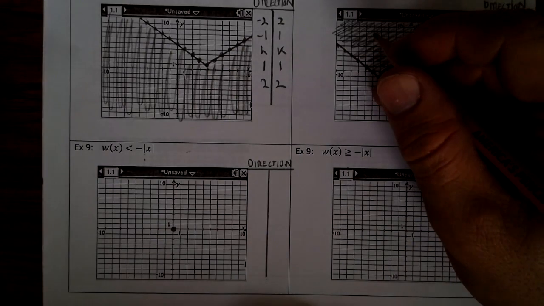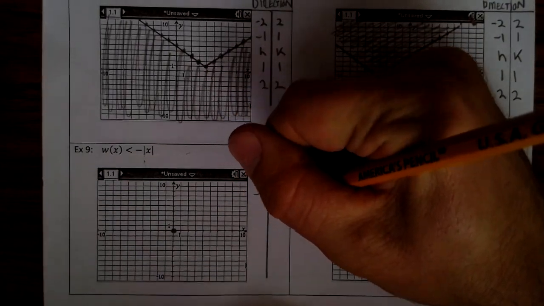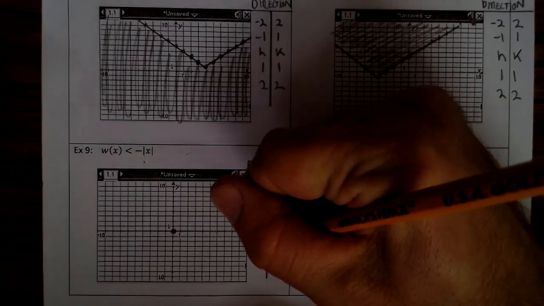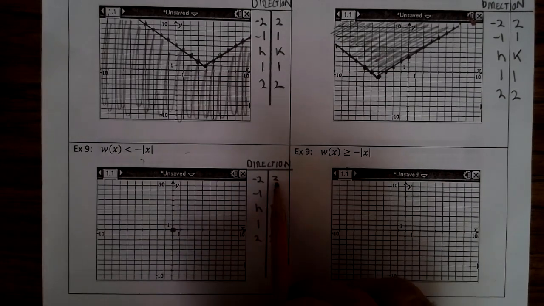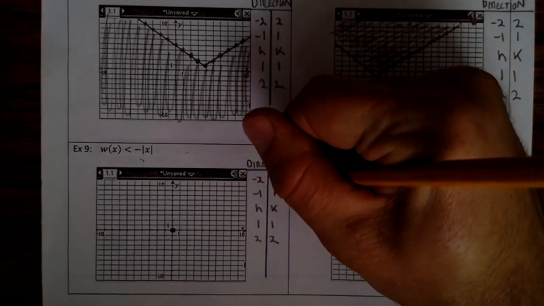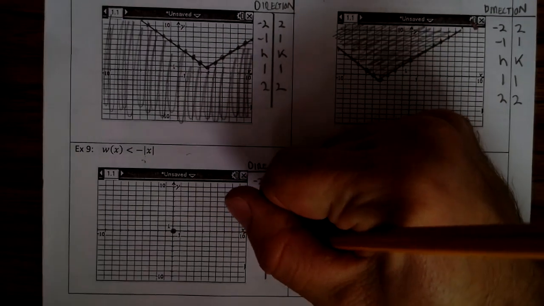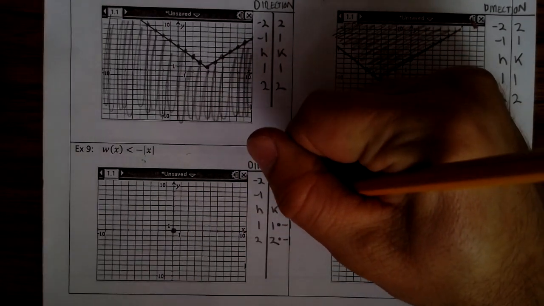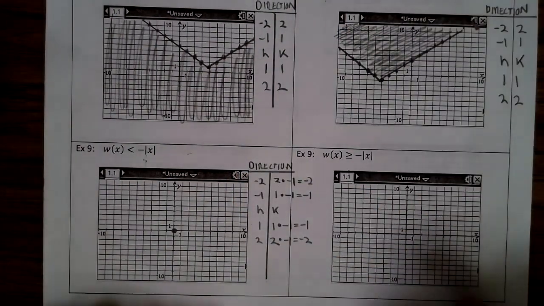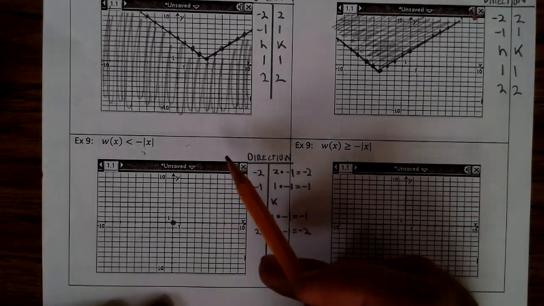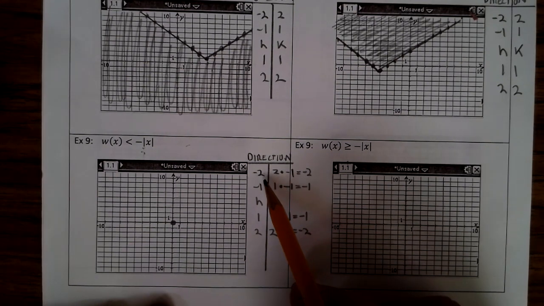All right. Now, in this case, the direction is -2, 2, -1, 1, (h, k), 1, 1, 2, 2. But that negative tells you need to multiply the y direction by -1. Okay? So then it's -2, -1, -1, -2. And what that's going to do is it's going to reflect, because we know that's going to reflect over the x-axis. So it's going to reflect your graph over the x-axis.